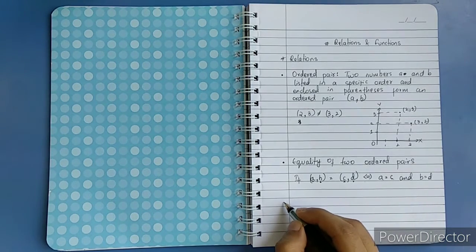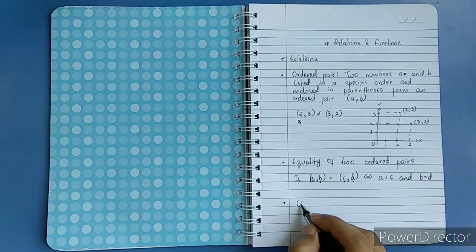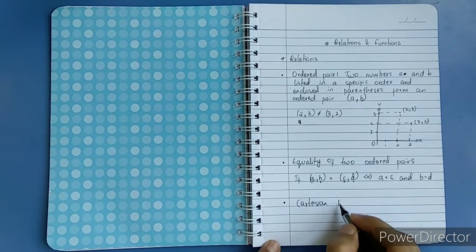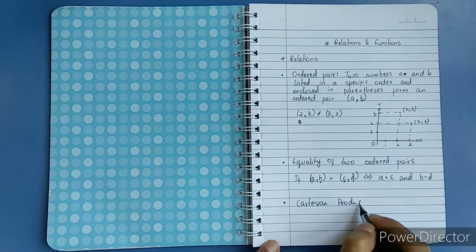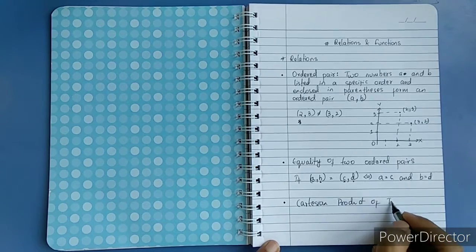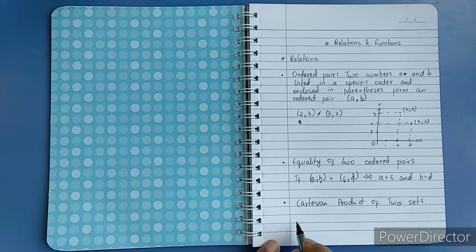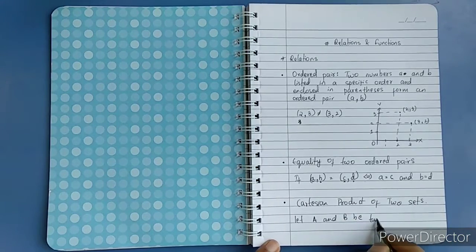Next topic is the Cartesian product of two sets. Let A and B be two non-empty sets.